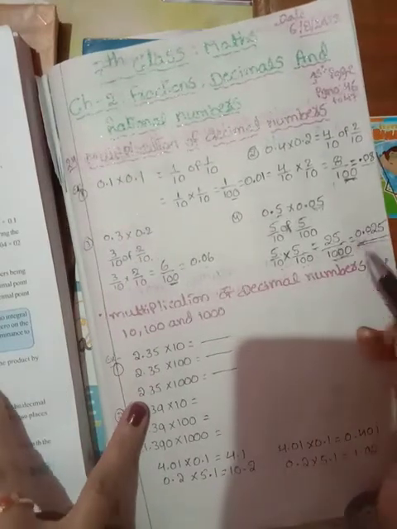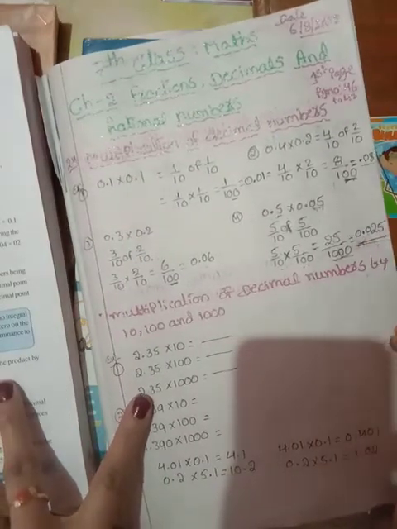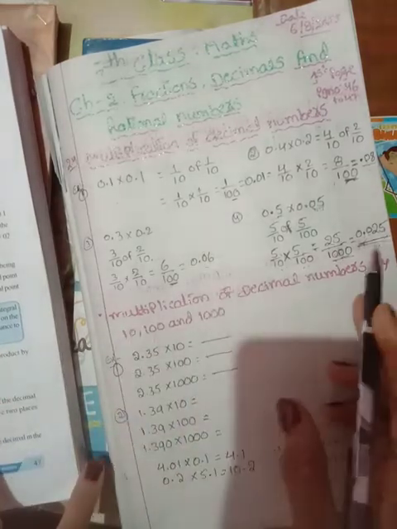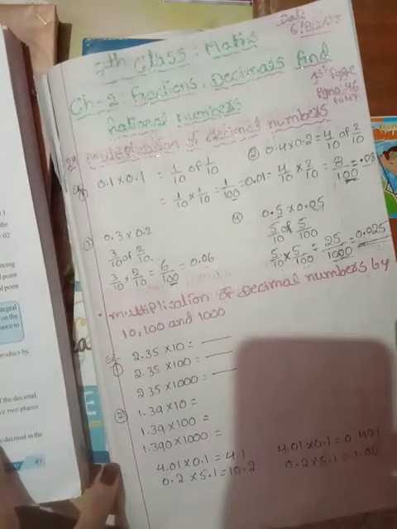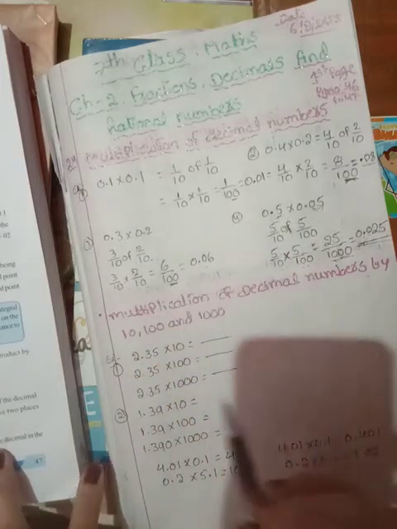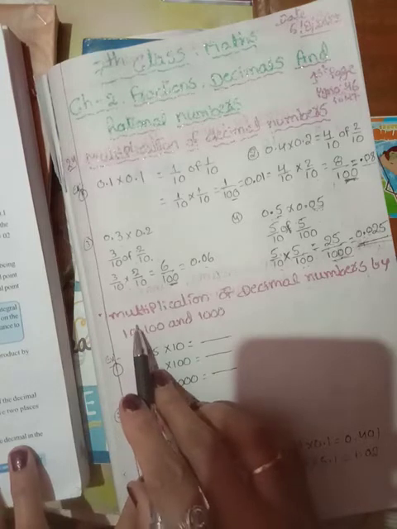Decimal point in this product by counting the 3 places from right to left. You can understand where to put the decimal point. You can observe each product neatly. Okay, so let's go to the next one.